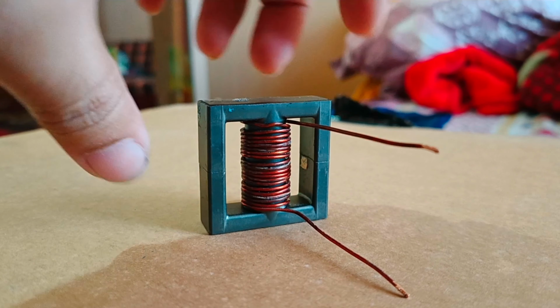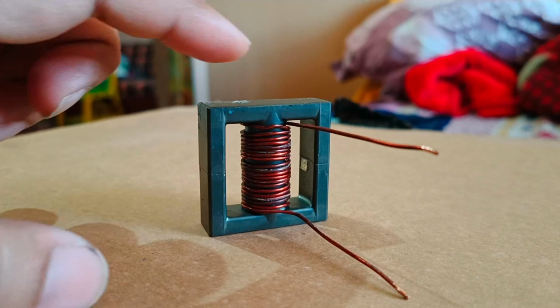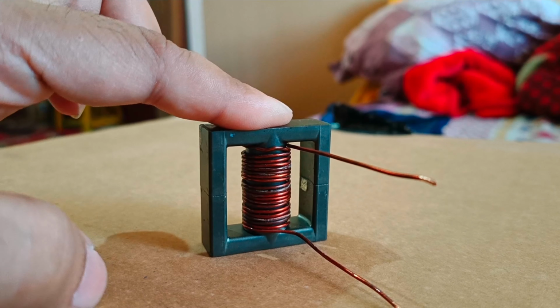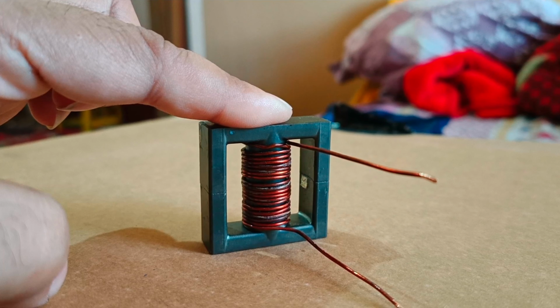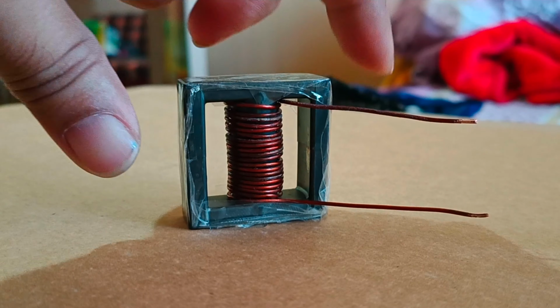Now we will fix this part so that there should be no air gap. With the help of tape we will properly tighten this part. Now the core is fully tightened with the help of tape. Now we will use the LCR meter.